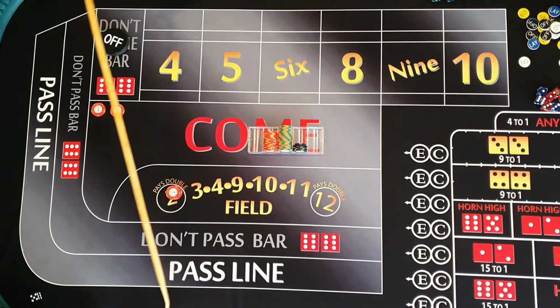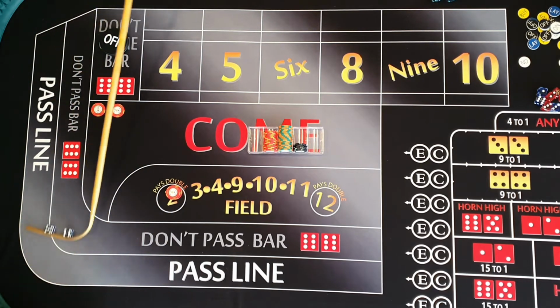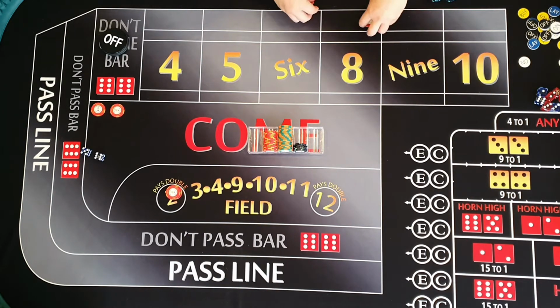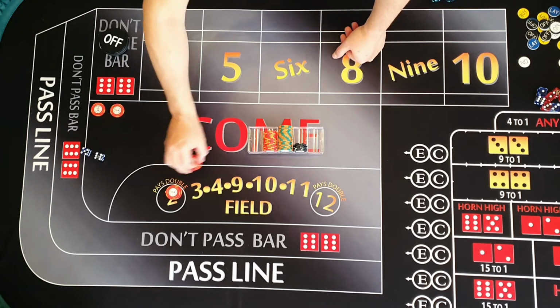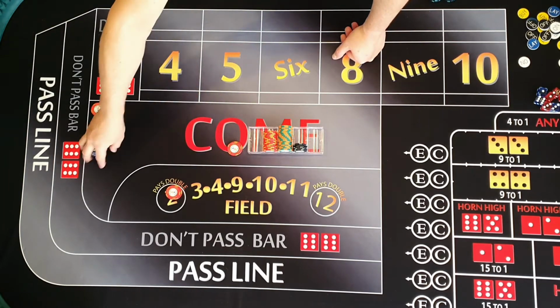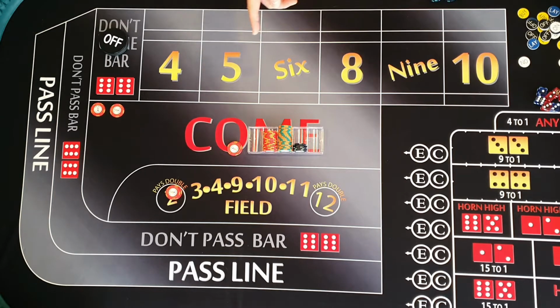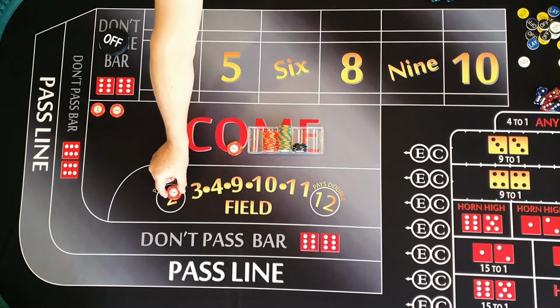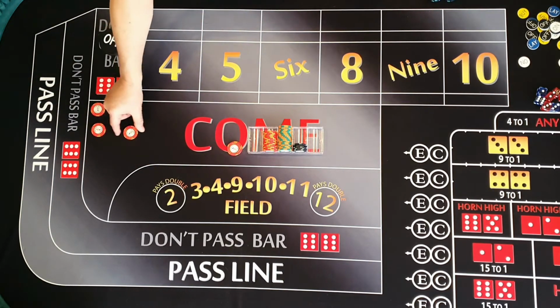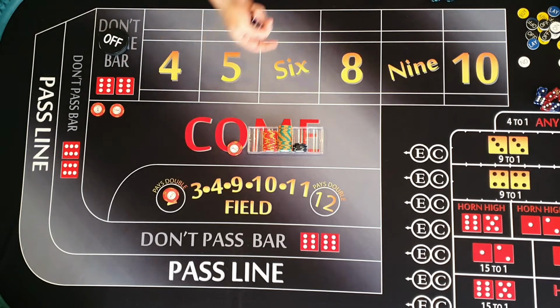And that's a yo. So that wins in the field. Just put that there. So what we do, we just stick that there and we same bet. Because by doing it this way, if we win, that'll pay there and we get our profit.